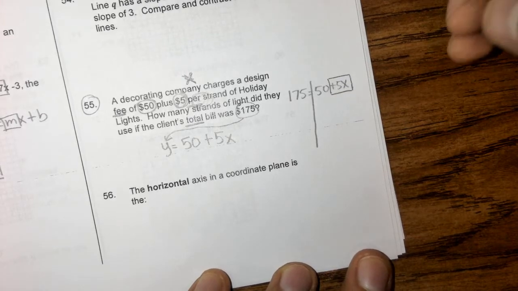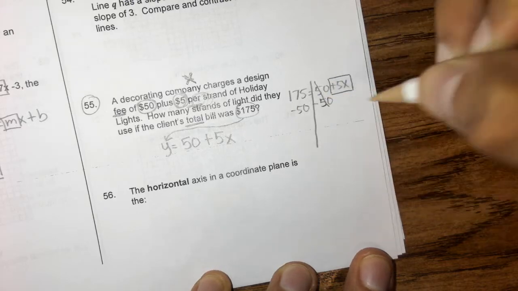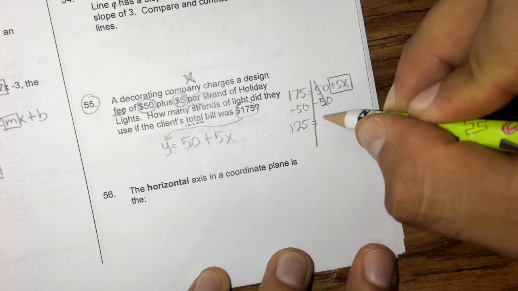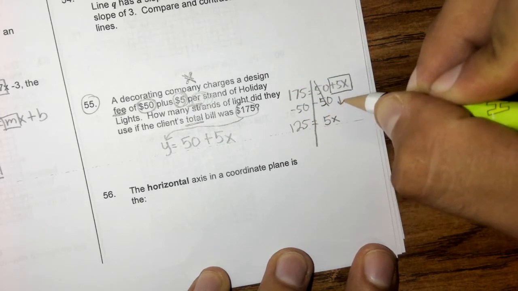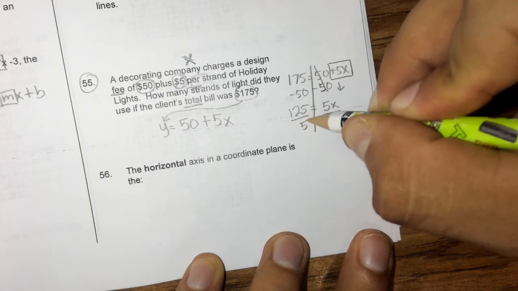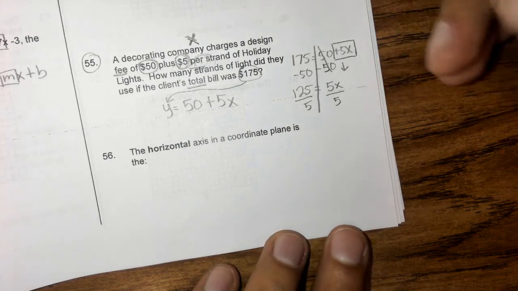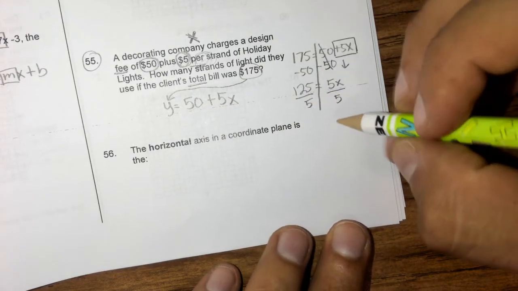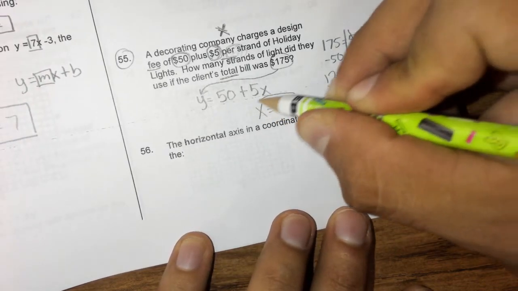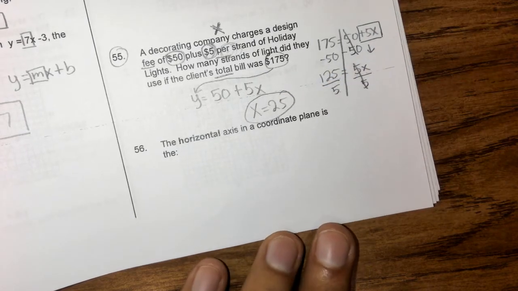So we box in our 5x. I want to do minus 50 on both sides. Again, my 50s cancel. 175 minus 50 is going to be 125 equal to 5x. Again, my 5x comes down. And then my last step is going to be to divide by 5. If I divide that by 5, 125 divided by 5 is going to give me 25. My 5 and my 5 on this side cancel. So x equals 25.